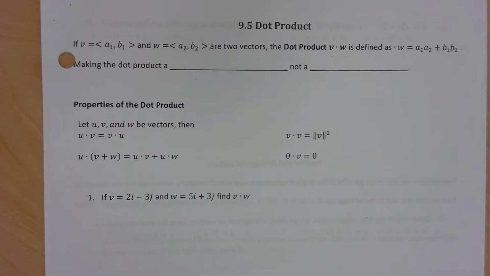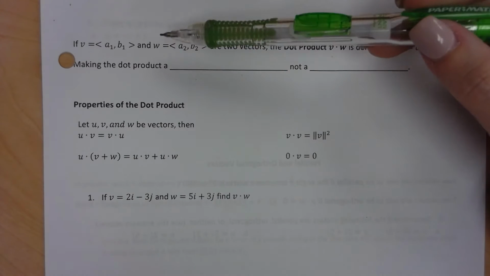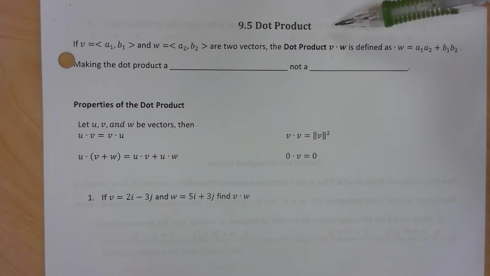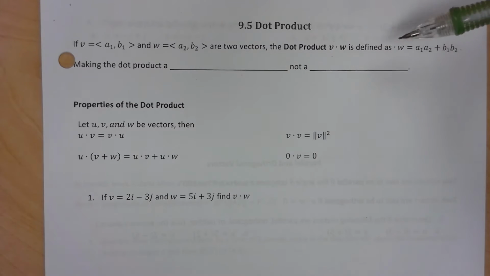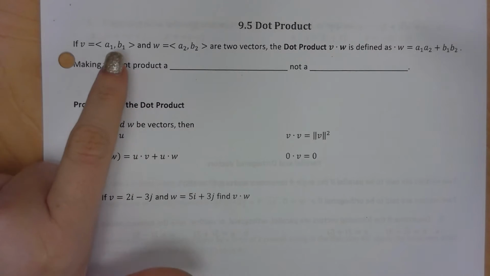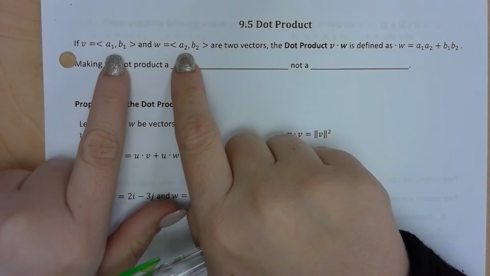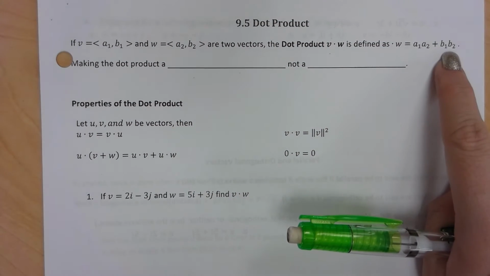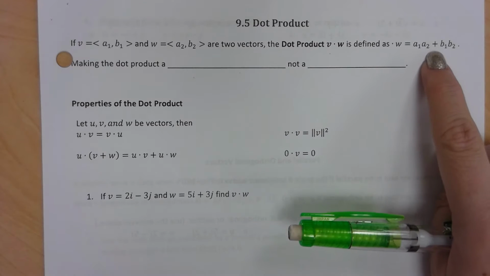All right, so today we're going to start 9.5, which is all about the dot product. So if I give you two vectors, <a, b> and <c, d>, then the dot product, v dot w, and that's not times, it's dot, is defined as a times c plus b times d. For example, if you notice here, these are vectors because we have our vector notation. This is not a vector, right? There are no vector notations here, and it's not a comma between these, we're adding them.